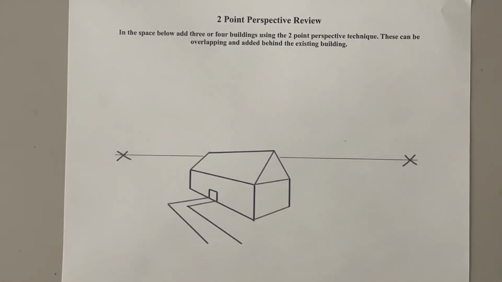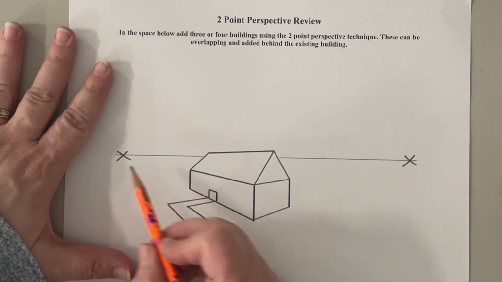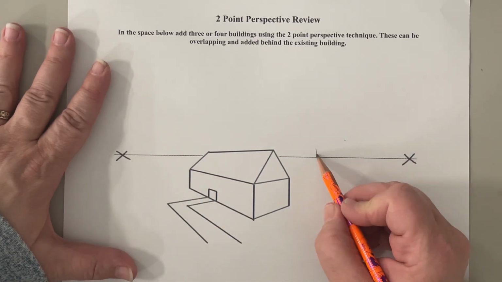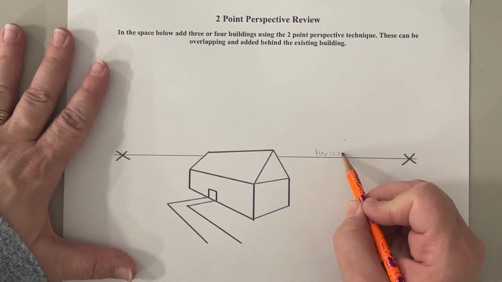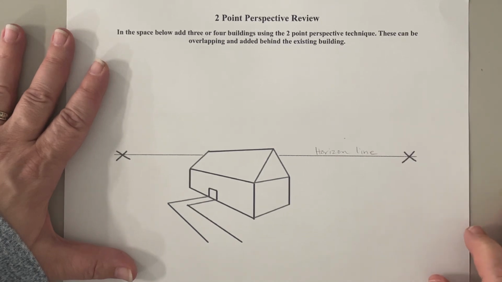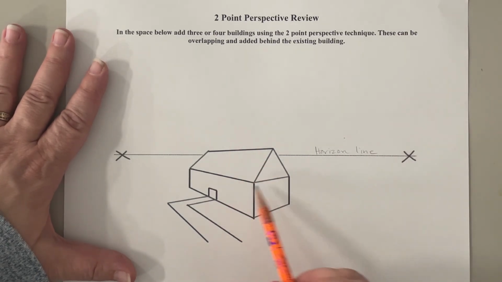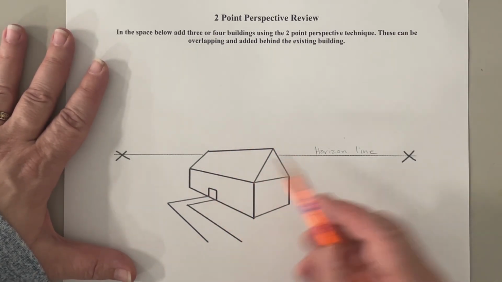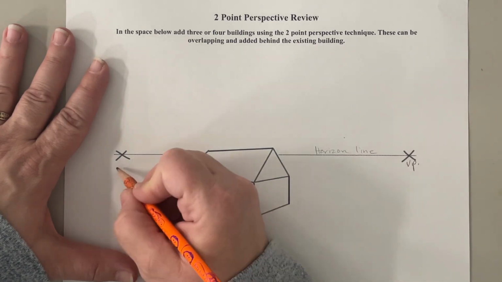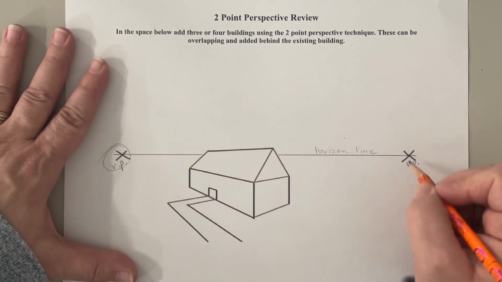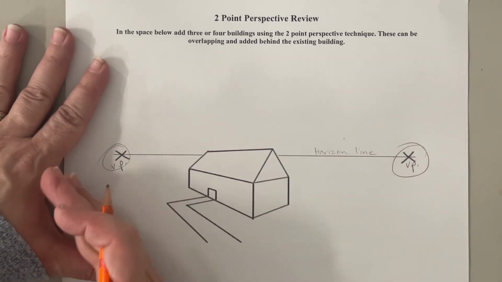All right, so for this review, we're going to look at two-point perspective. Two-point perspective has some of the same rules that apply in one-point perspective, in the meaning that we have a horizon line. So you will have a horizon line here in the middle part of your design. You will still have vanishing points, but now instead of having them located in the middle like one-point perspective, your vanishing points will be located outside, on the outside edges of your drawing paper.